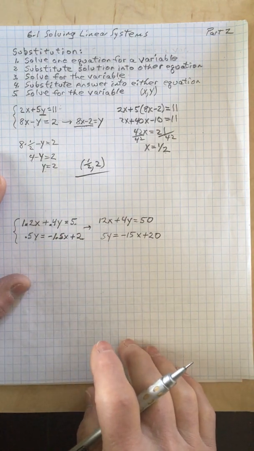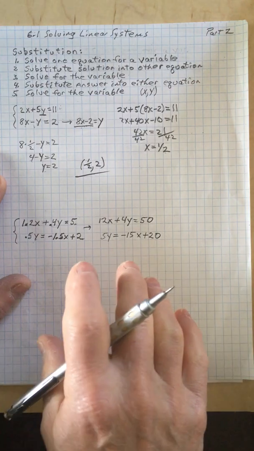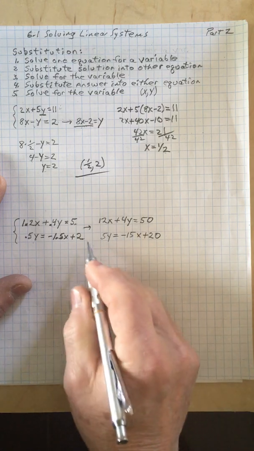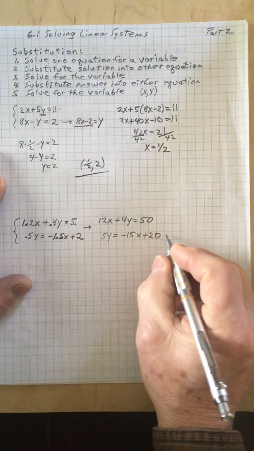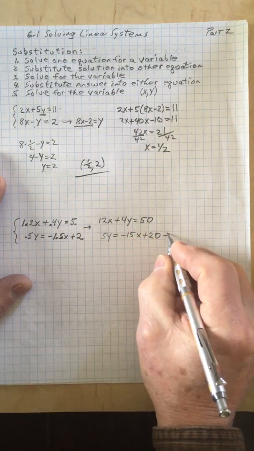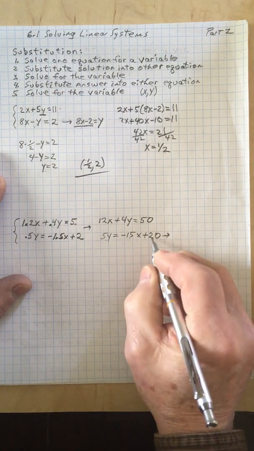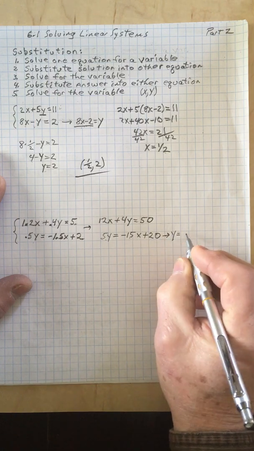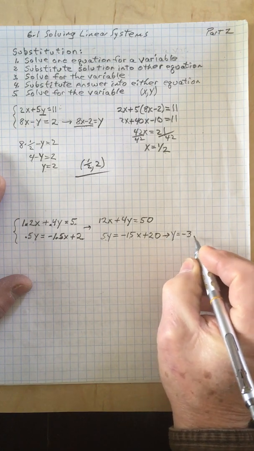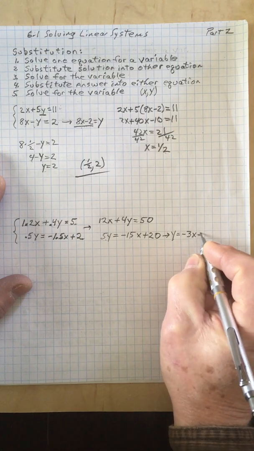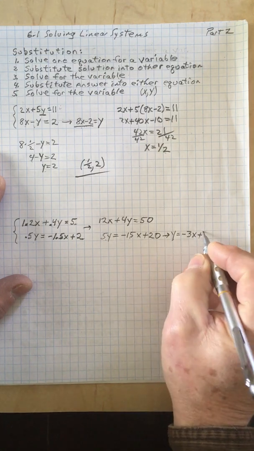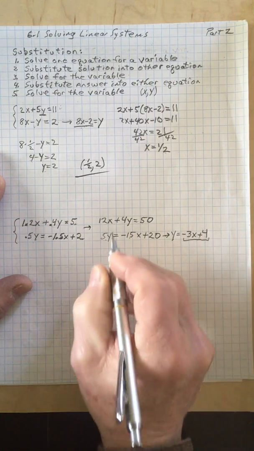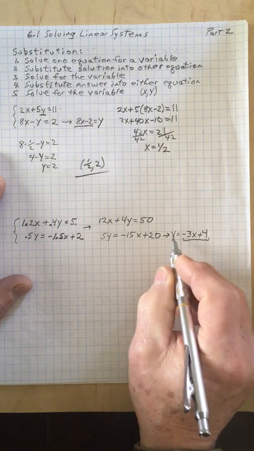Okay, so I want to solve one of these. Again, this one's almost completely solved for y, so why don't I just finish that? And if I divide everything by 5, y equals minus 15 divided by 5 minus 3, and 20 divided by 5 is 4. So I'm going to substitute that into this original here for y.